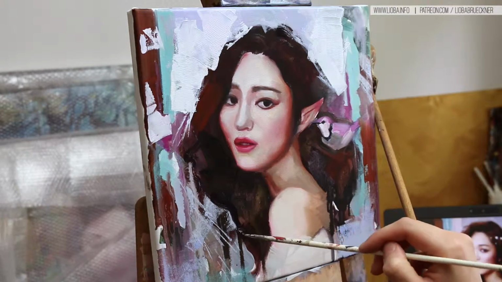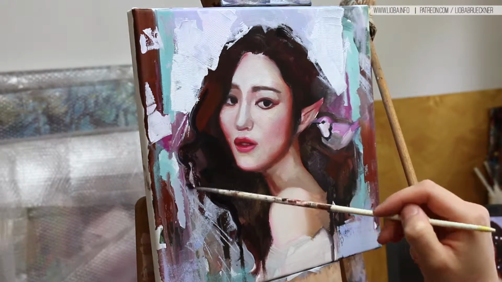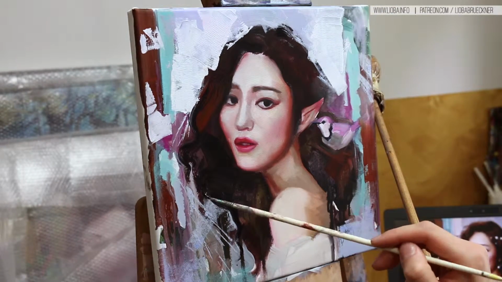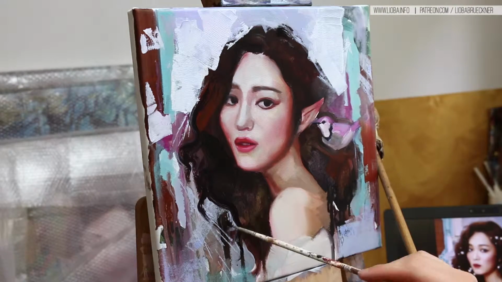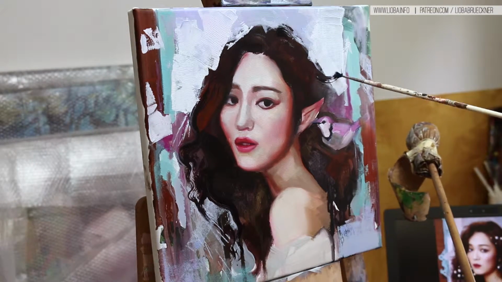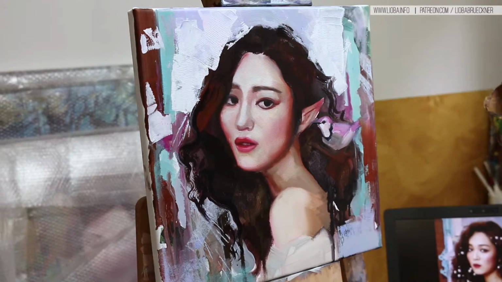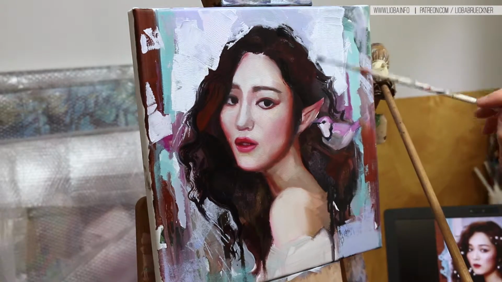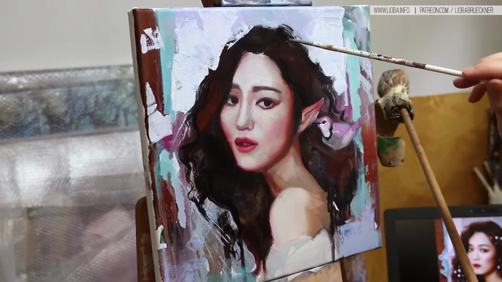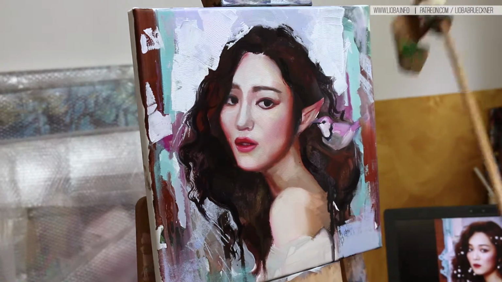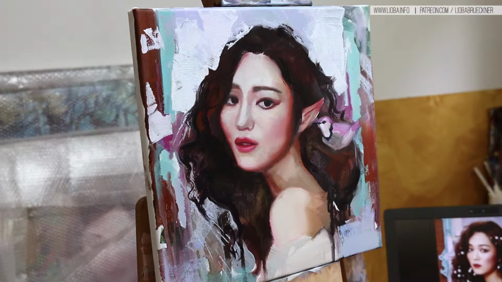I mix it with liquid and maybe a teeny tiny bit of Gamsol, but not too much, so the consistency should be very fluid, like a salad dressing. I think this is a great comparison. Maybe a yogurt dressing. So this should be the consistency that you need. And then I just roll the pressure roller in it and apply the paint on the canvas.